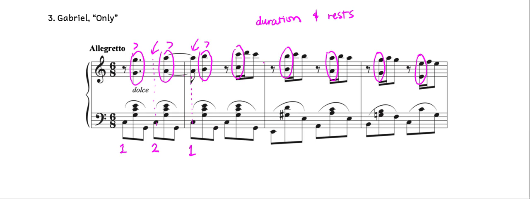All right, if you have any questions on syncopations, please reread section 7.1.